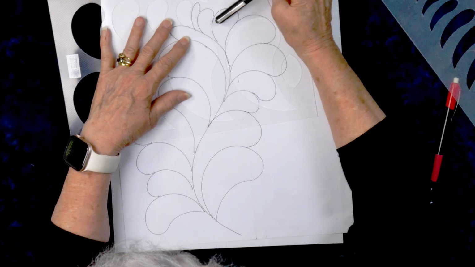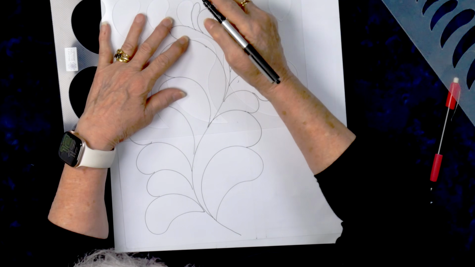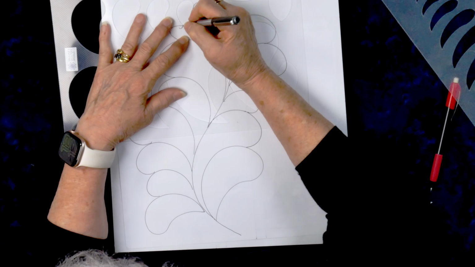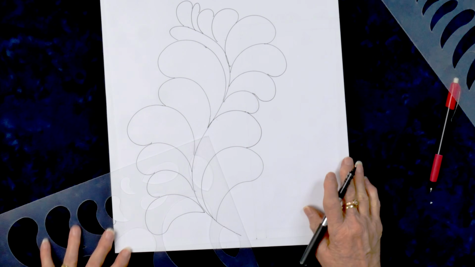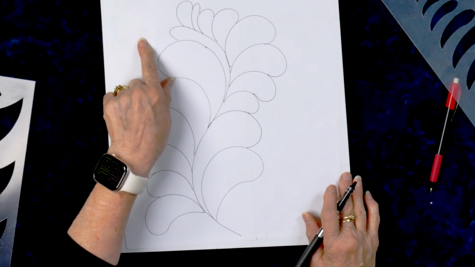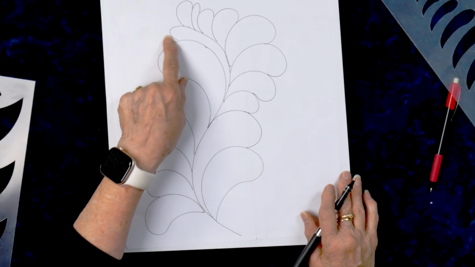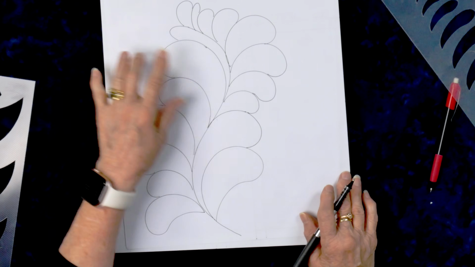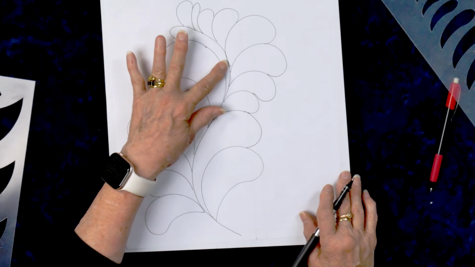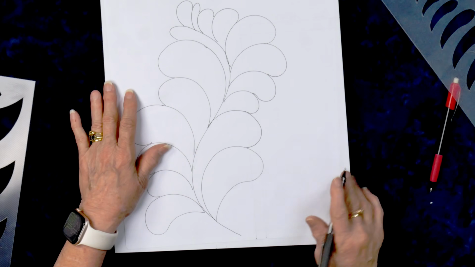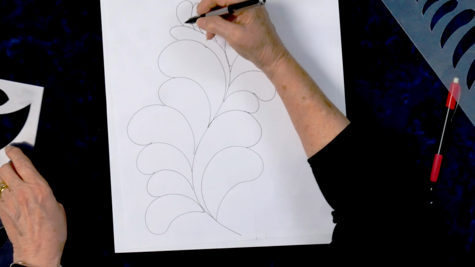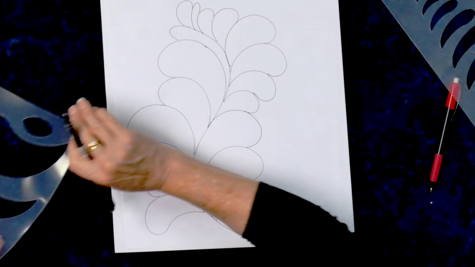Then I'll come back with this shape. And fit that in. So you can see now I'm not happy with this shape here, so if it was on my fabric I would erase that and re-establish that into a better look. And it may be simply that I'd put the template back on here.